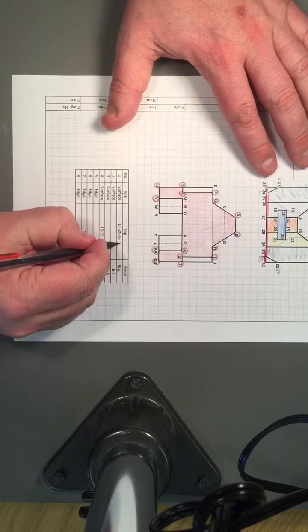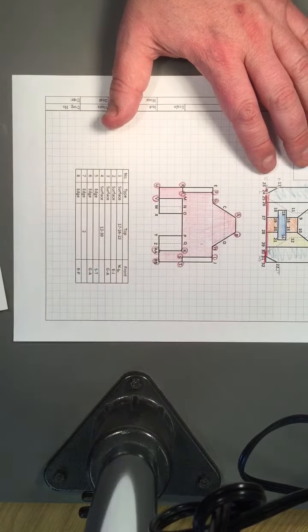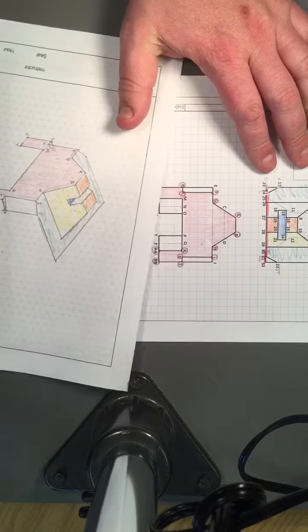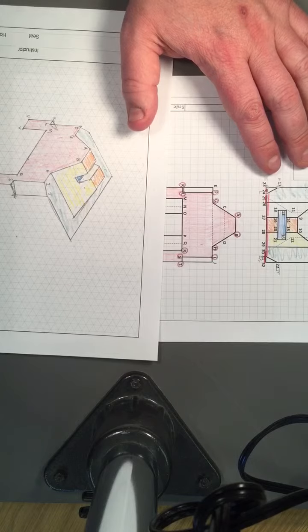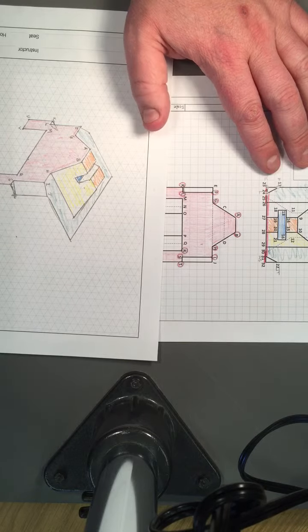So we've got a surface here, and then from the front, all we can see is a line, K and L. Remember, you have a surface, it's going to be lines in the other two views unless it's inclined or oblique.